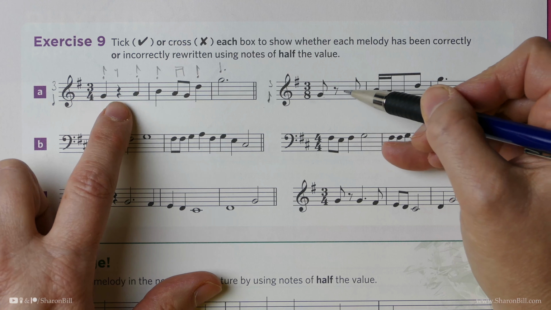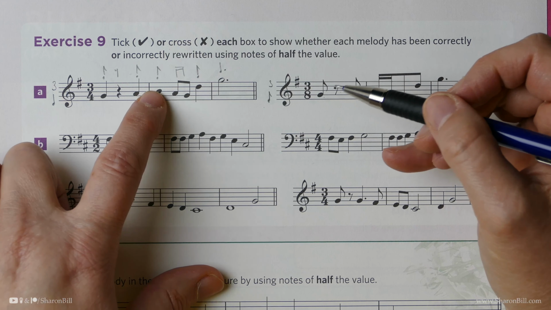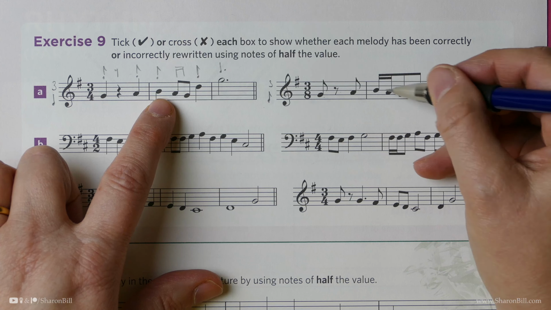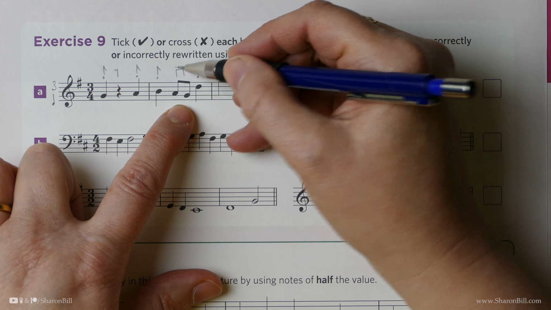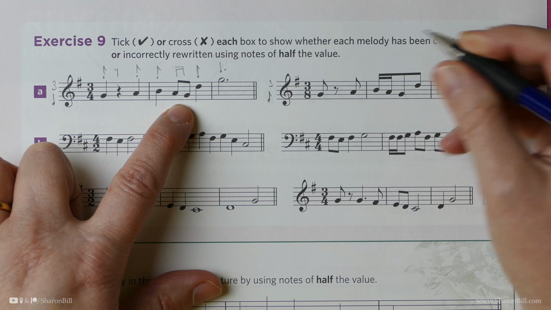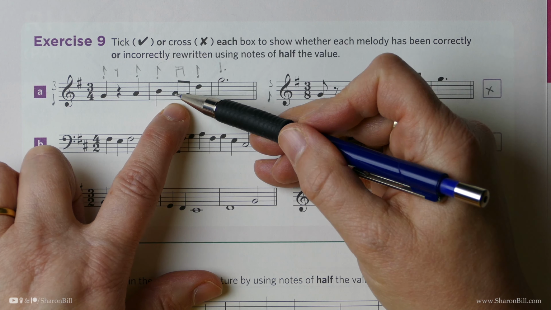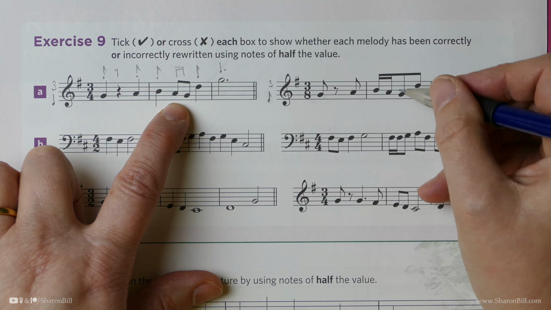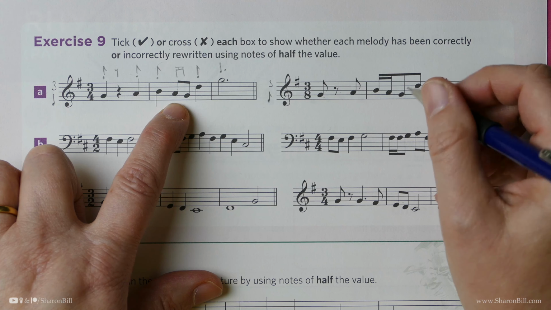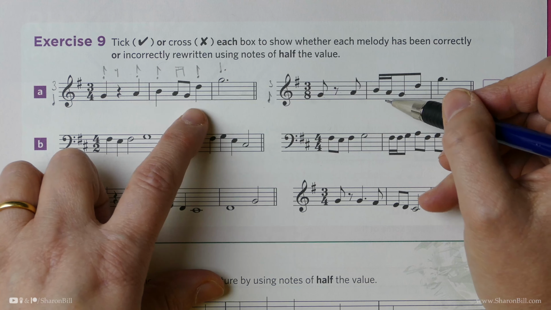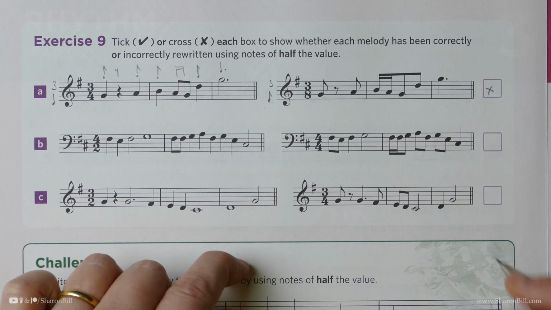We have quaver, quaver rest, quaver. Now it should be quaver, semi, semi. They've actually done semi, semi, quaver, quaver. They've switched those around, so actually this is wrong. Even though there are the correct number of beats, they've rewritten the original, they've changed the musical effect, and so that's wrong. We can't recompose it. It's got to be exactly the same musical effect. So they've switched those around, so that's not correct.